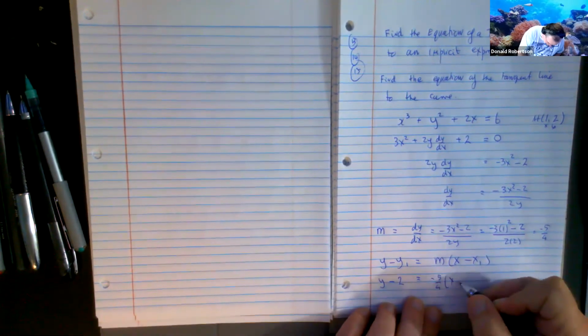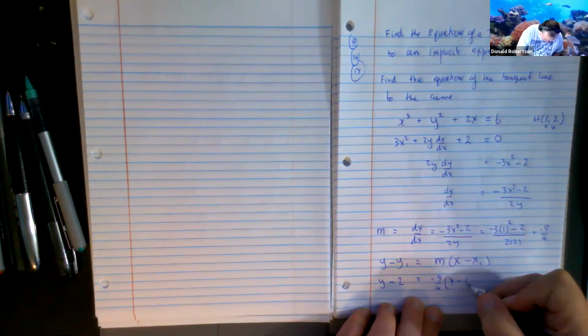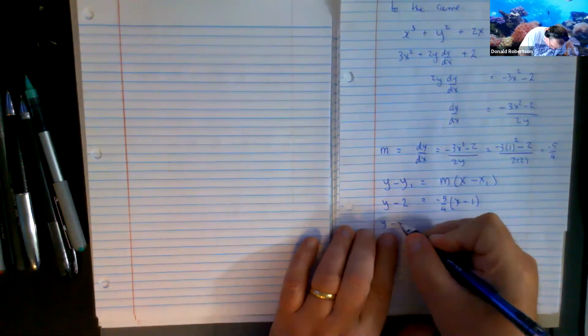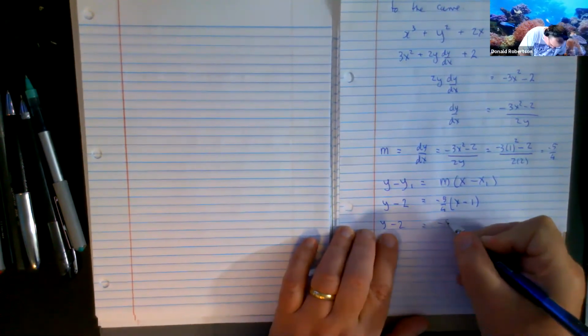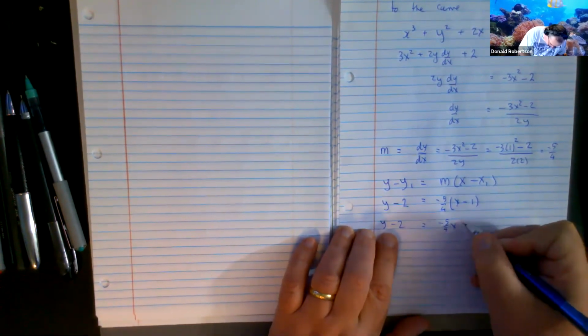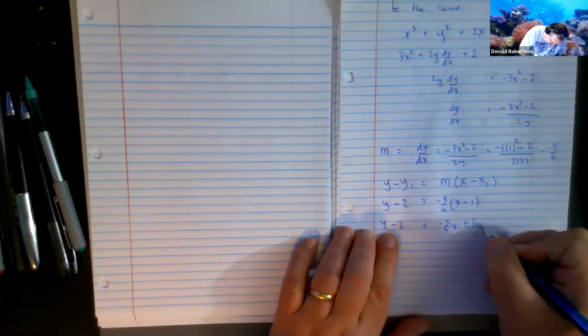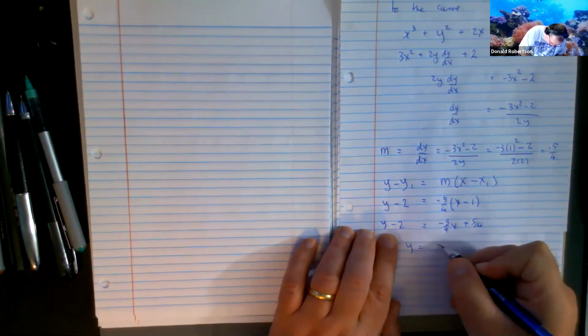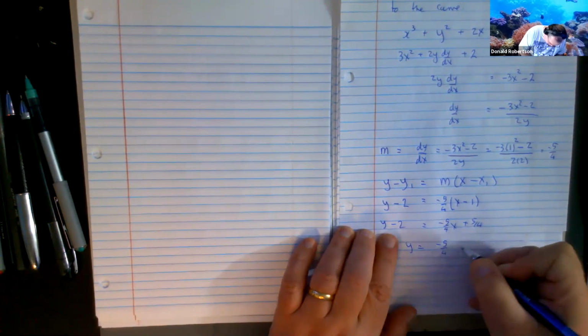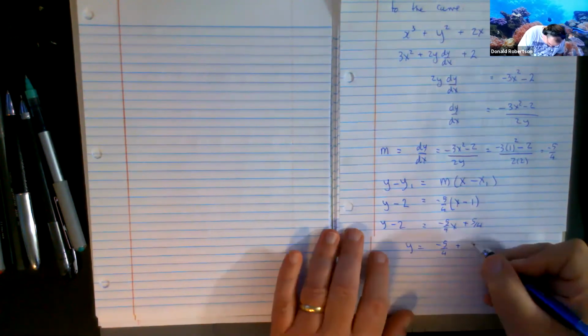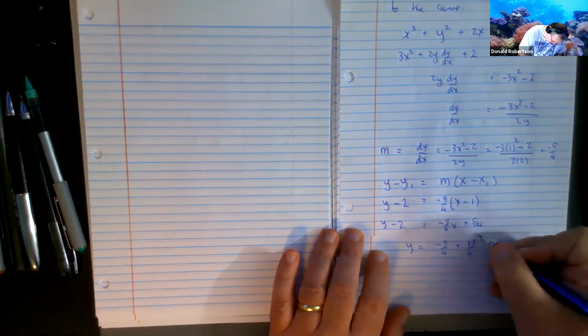It's going to be -5/4 x take away 1. So I have -5/4 x, add 5/4. If you add 2, which is the same as adding 8/4, you get that answer.